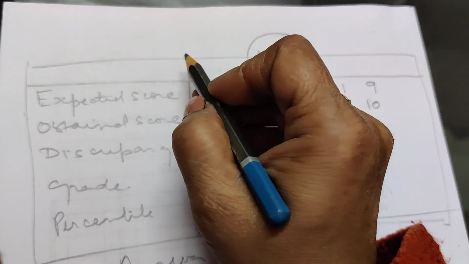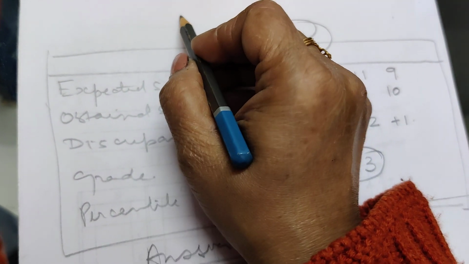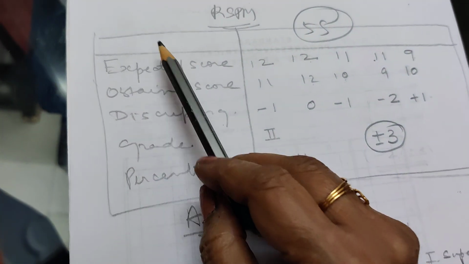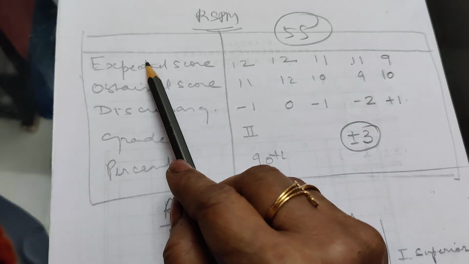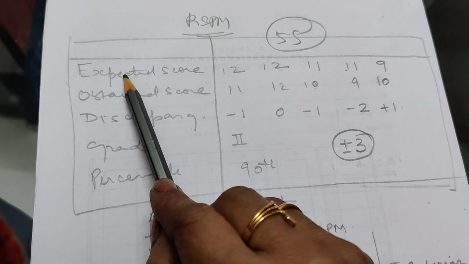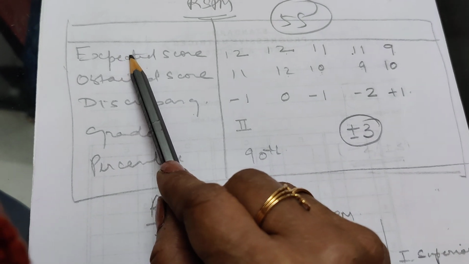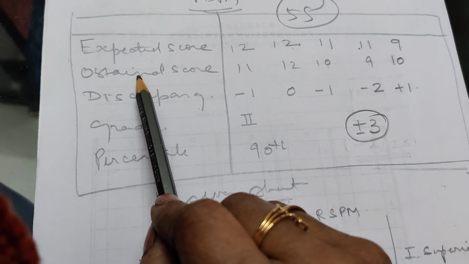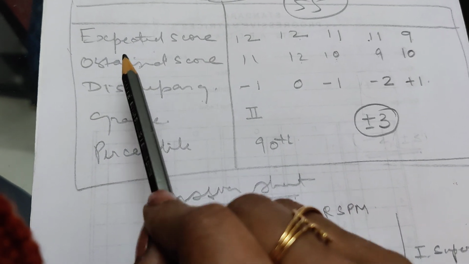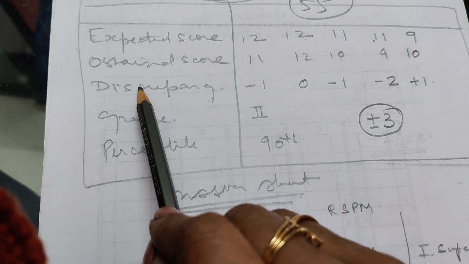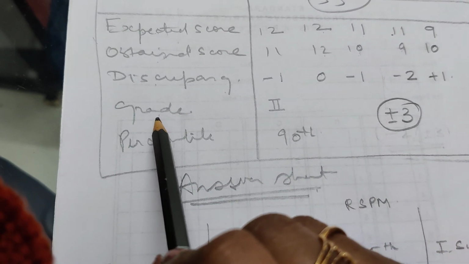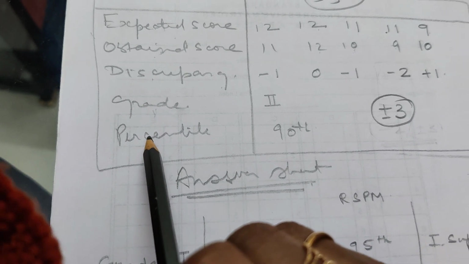Come on, let us quickly revise again how we are to do the calculation for the RSPM sheet. The expected score, as I told you, is the score which is obtained from the data sheet which will be given to you. You don't have to learn it. Obtained score is the score which you have obtained from the test. The discrepancy is the difference between the expected score and the obtained score. Grade you will find from the sheet, percentile you will find from the sheet.